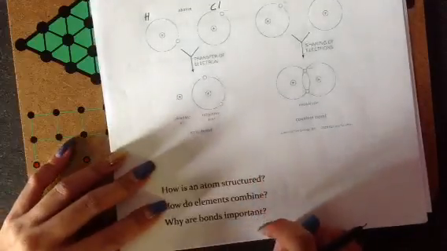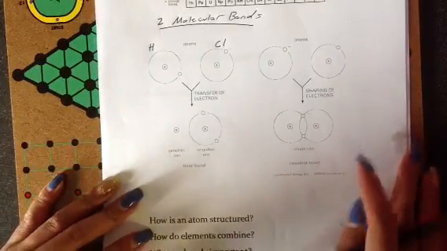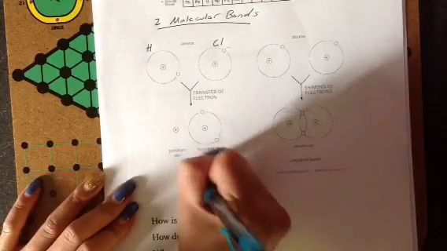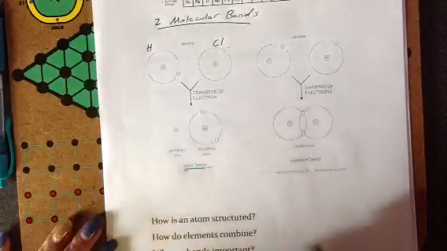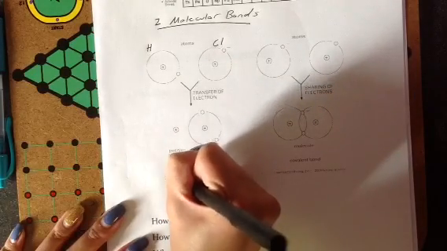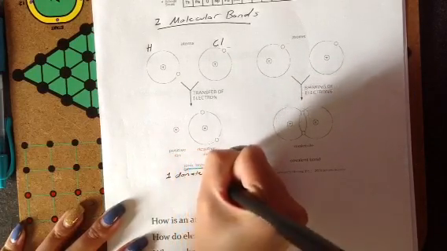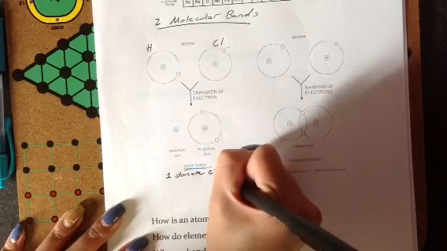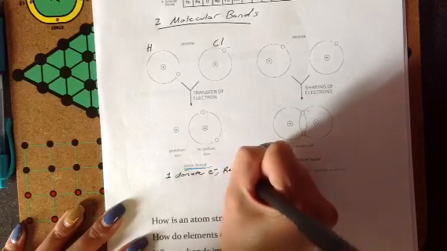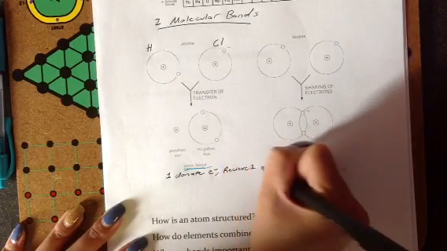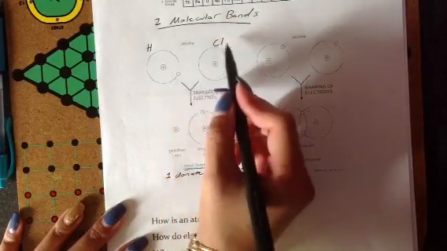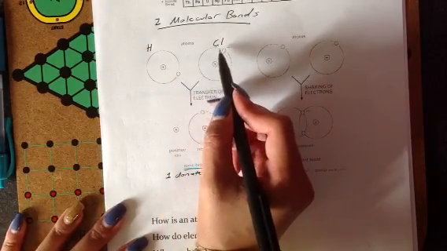These two atoms can form together, or can join together in a bond known as an ionic bond. In an ionic bond, one atom is going to almost completely donate an electron, and the other one is going to receive one electron.